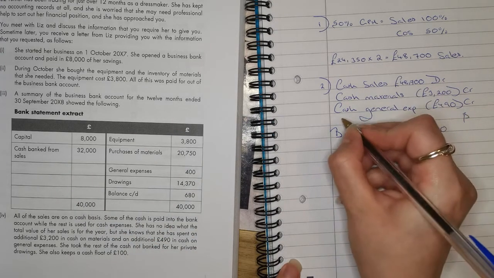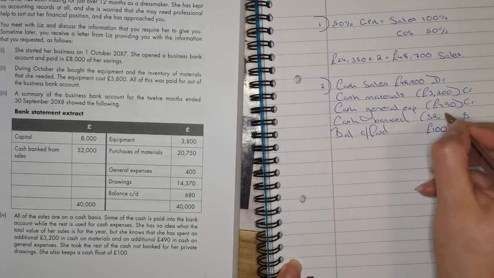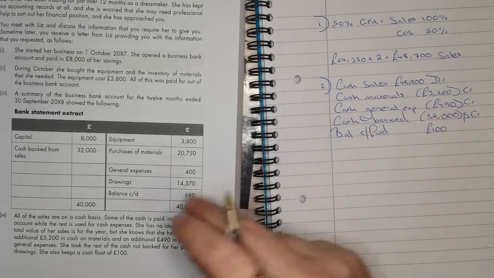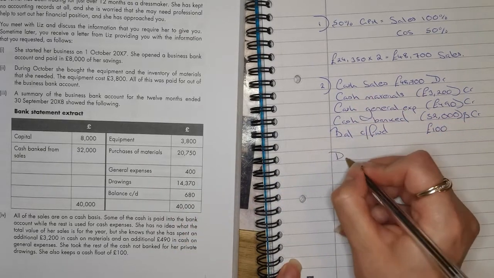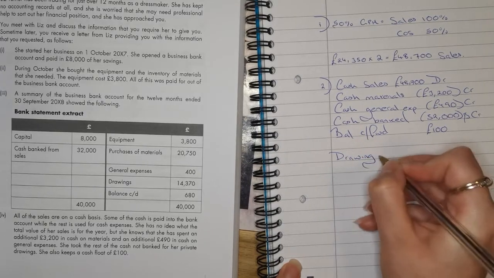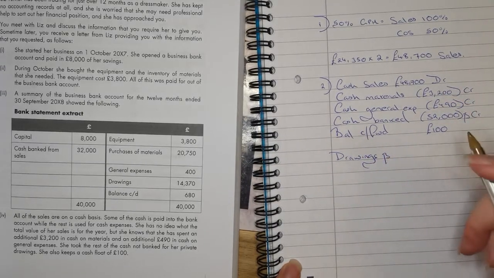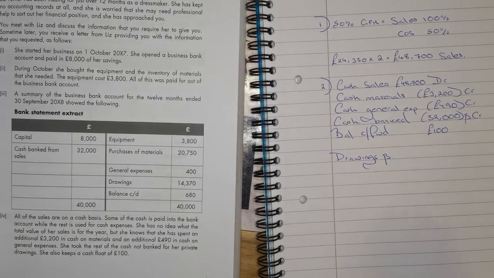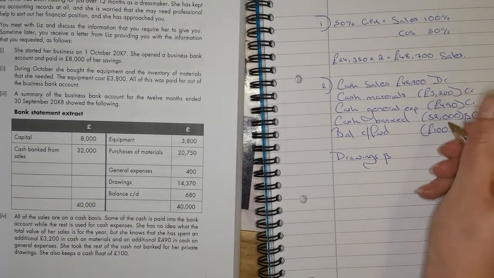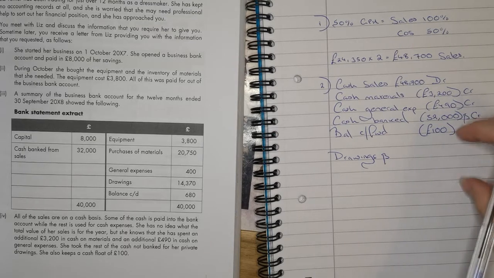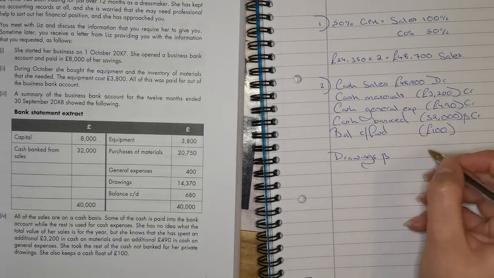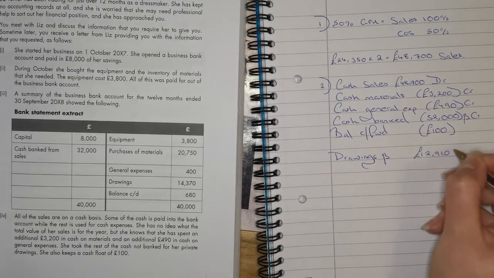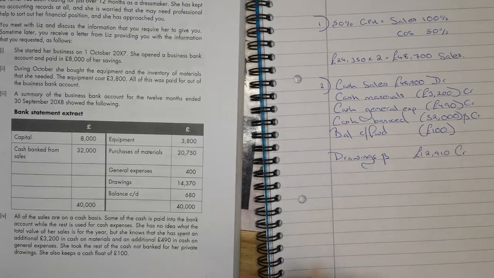So let's just pop that in here. So that's 32,000, and that's a credit because she's transferred that over into the bank account. So let's just put it down here that her drawings is going to be the balancing figure. And actually, another thing that we need to know is that the balance carried forward is actually a credit, so it would sit over here on this hand side. So adding all of that up there, her drawings is then going to be a total of 12,910 as a credit. So that's the balancing figure there.